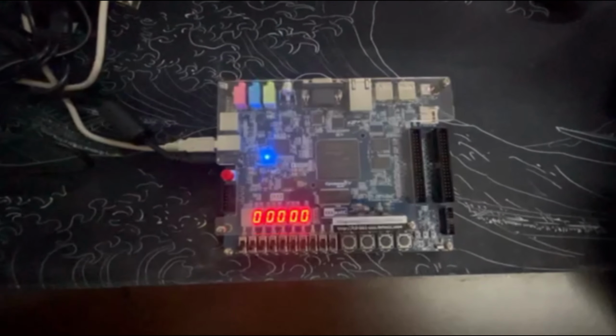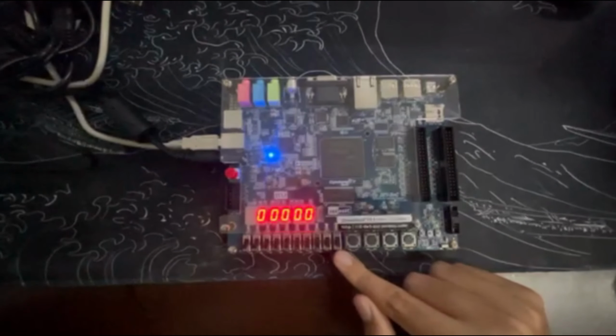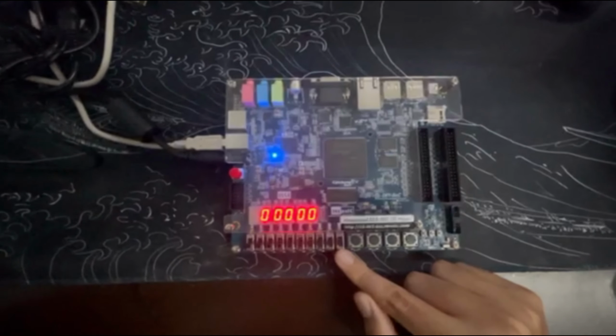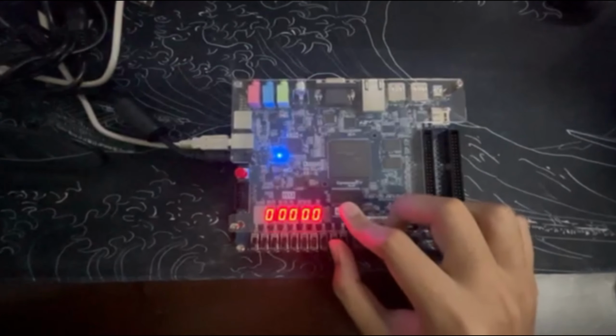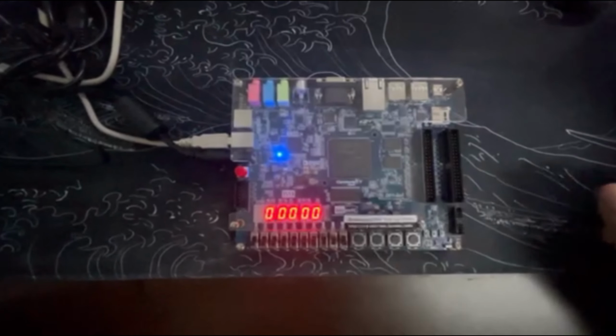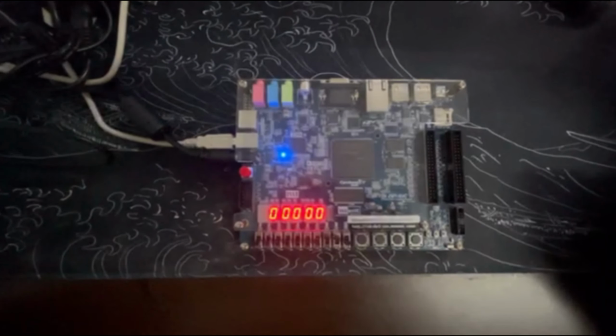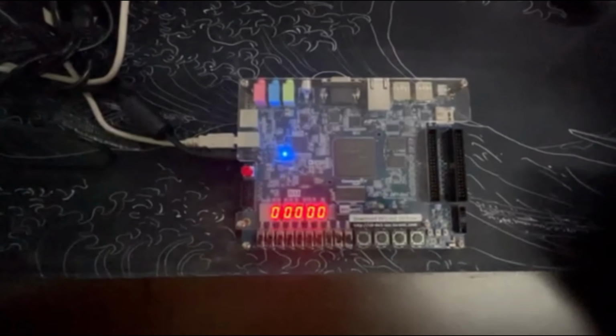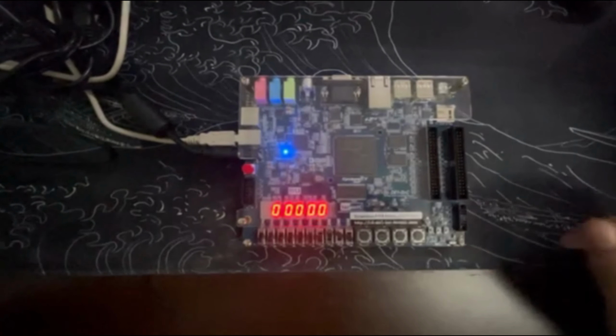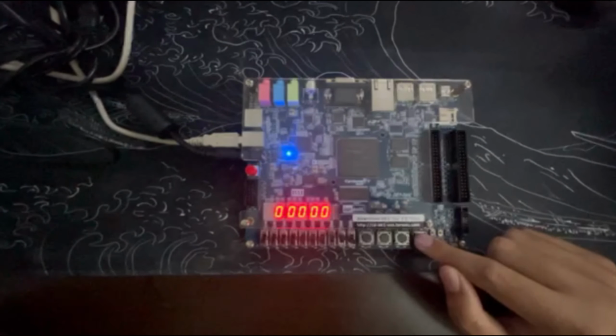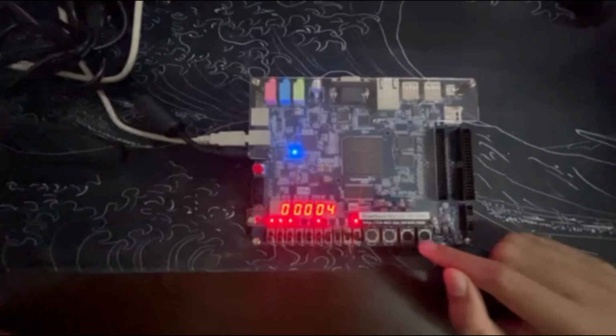First, I select data set 0 by keeping switch 0 down. Right now, switches 2 and 1 are up, and HEX5 shows 0, confirming the state machine is in idle. I will press key 0 to reset, and press key 1 to run.